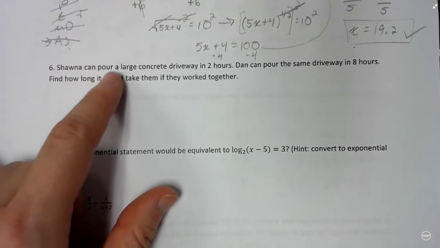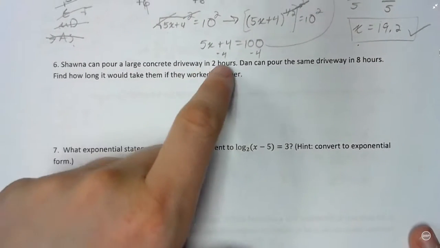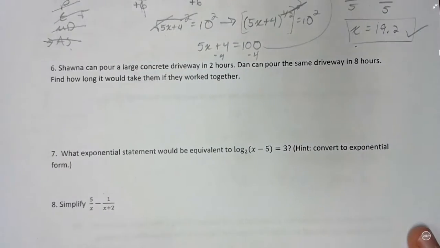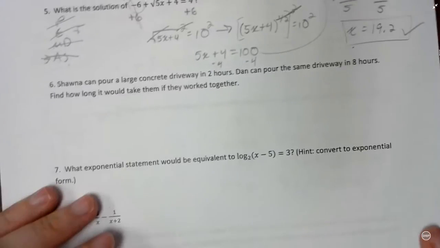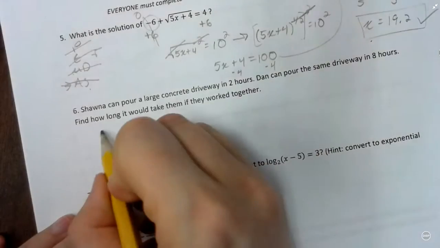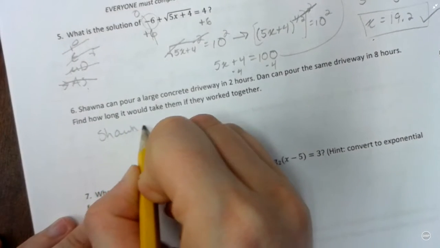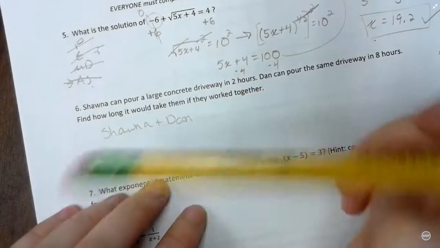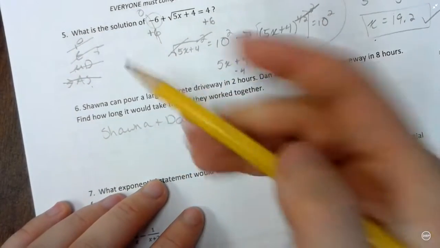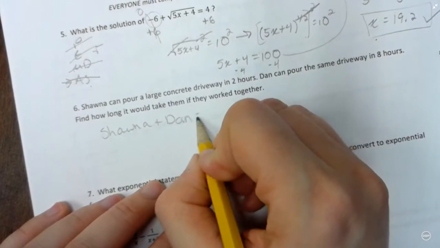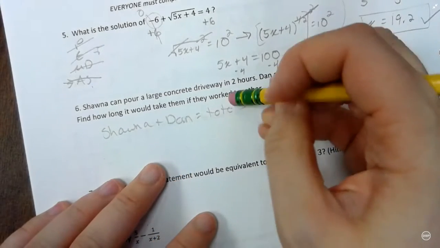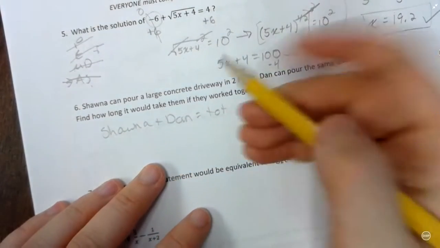Number 6, Shauna can pour a large concrete driveway in 2 hours. Dan can pour the same driveway in 8 hours. Find out how long it would take if they work together. So this is the kind of problem where I have Shauna plus Dan. So Shauna's work plus Dan's work equals the work they do together, or total.